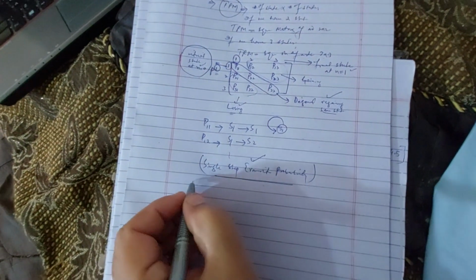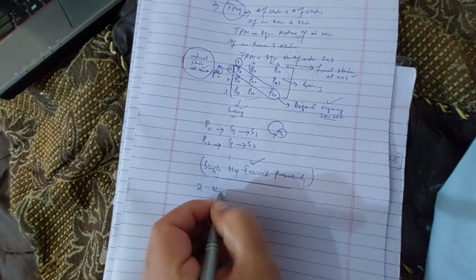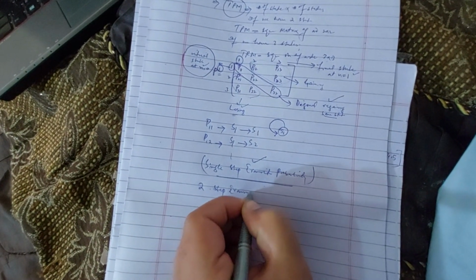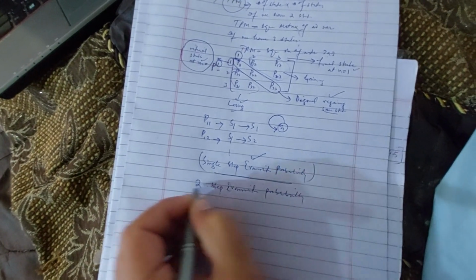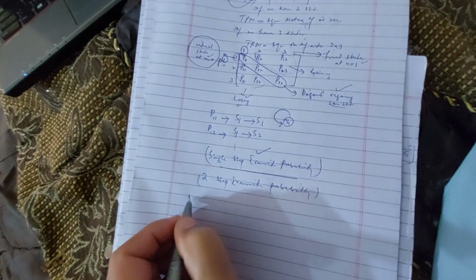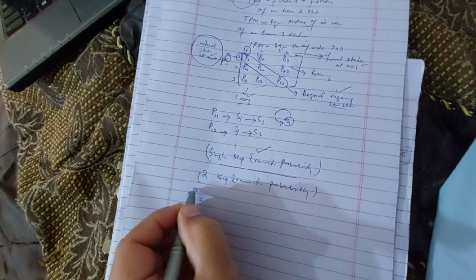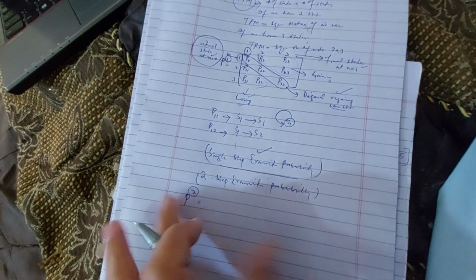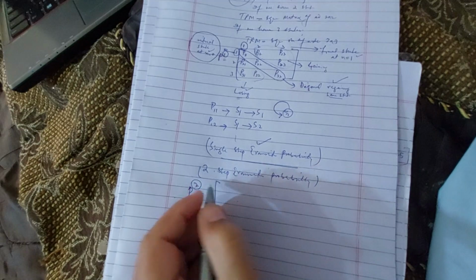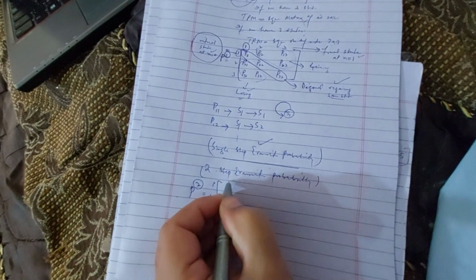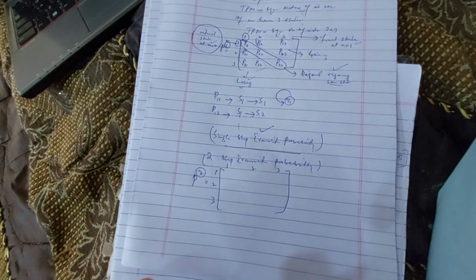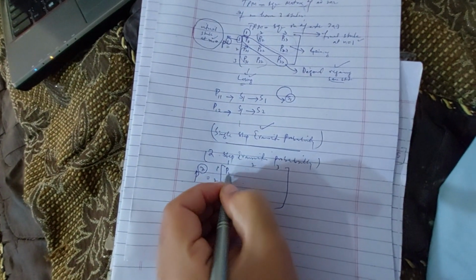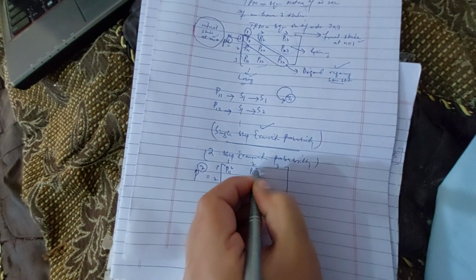Similarly, we can have the 2-step transition probability. And here P will have a square degree. We have the same 1, 2 and 3 states as initial, and 1, 2 and 3 states as the final. And here we have P11 square, P12 square.